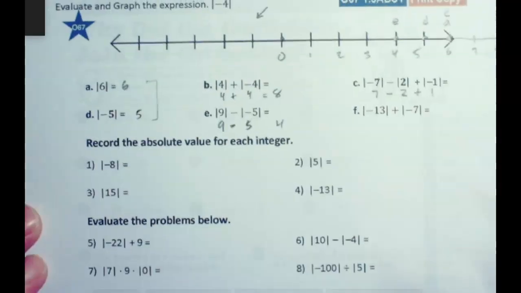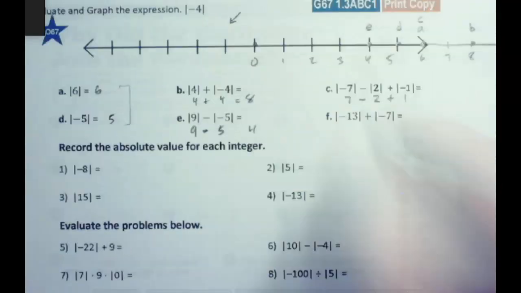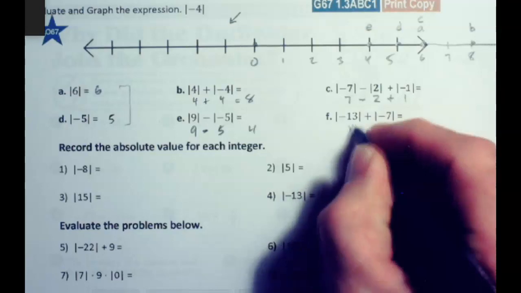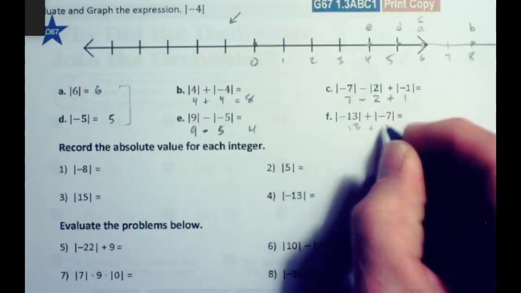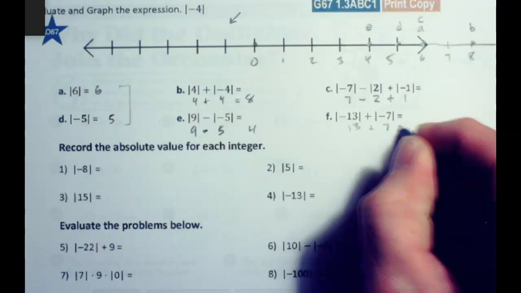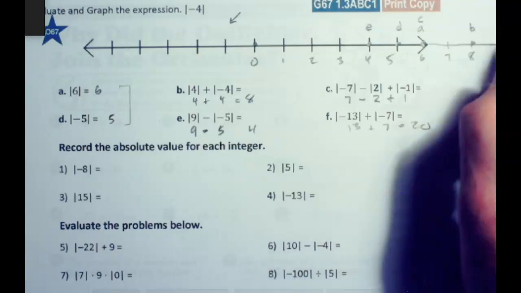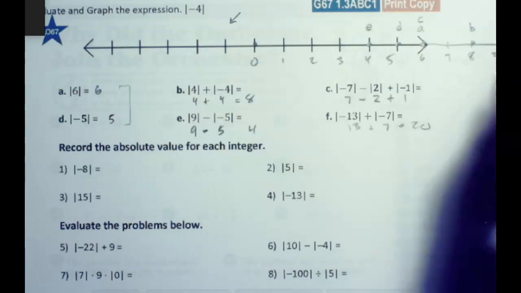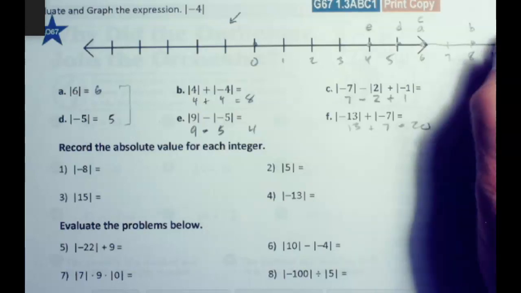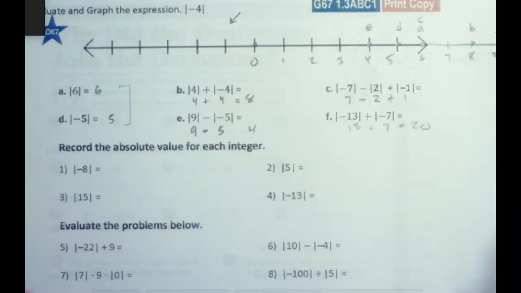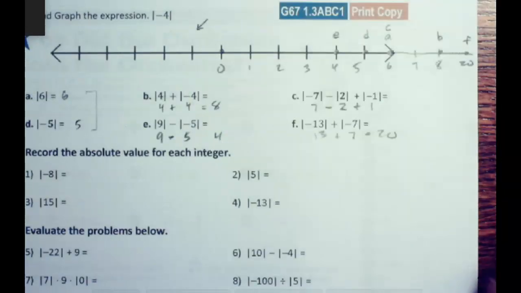Okay, and then this one here has to be a positive 13 plus 7. That's going to equal 20. So let's put this point out here. Label it 20. It's not to scale, but that'd be F out here. Okay, stick it out there. All right, so we didn't end up with anything over there.